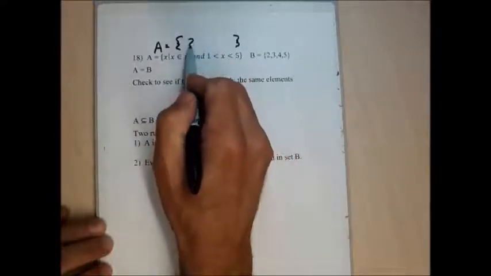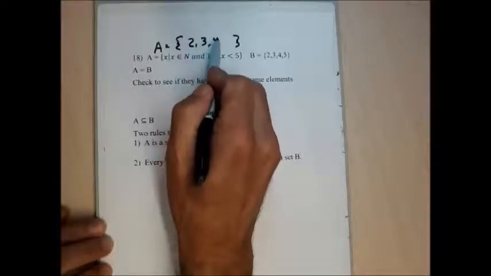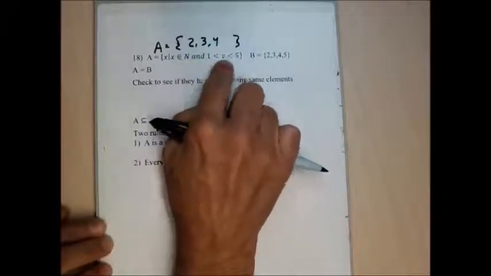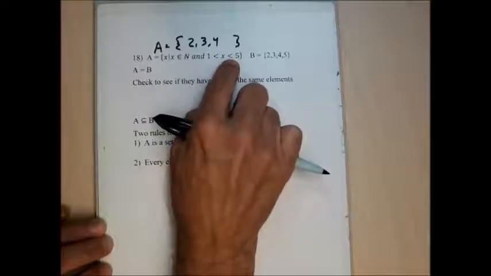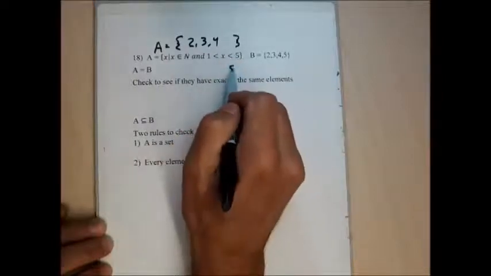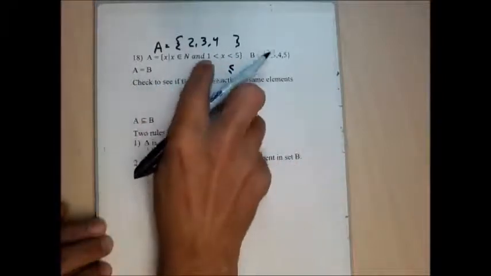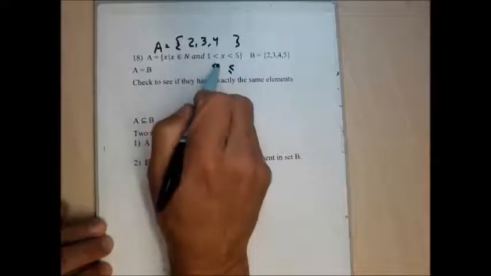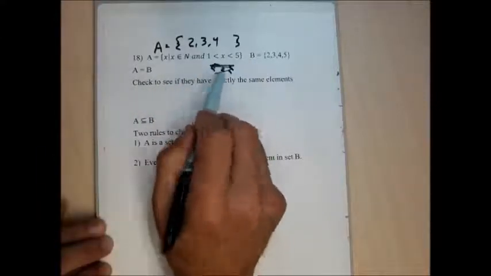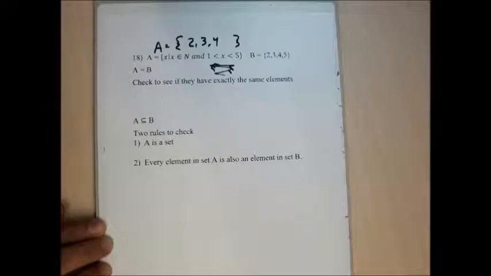So A is going to be the set containing the numbers 2, 3, and 4. It's natural numbers between 1 and 5, not including the 5 because there isn't an "or equal to" on that inequality, not including the 1 because there isn't an "or equal to" on that inequality. So A is just the set 2, 3, and 4.